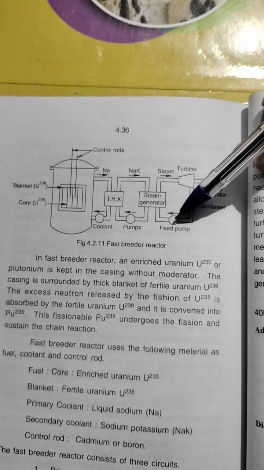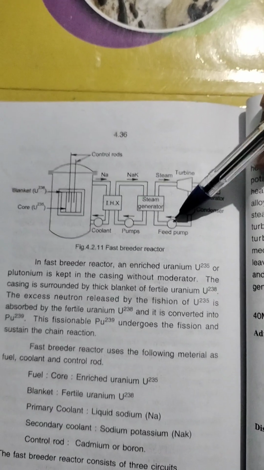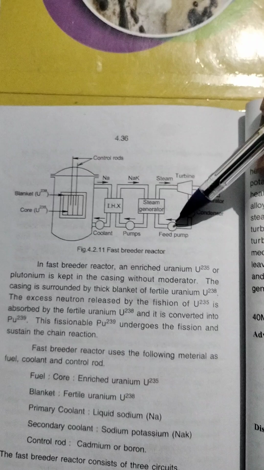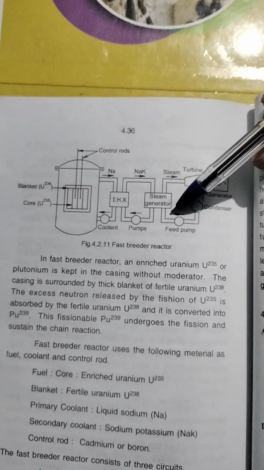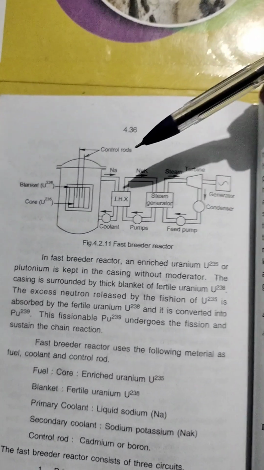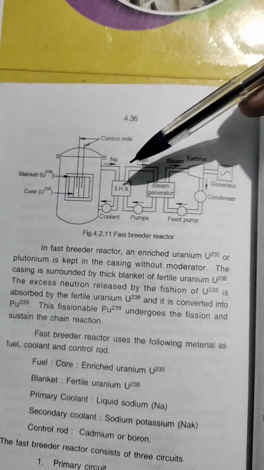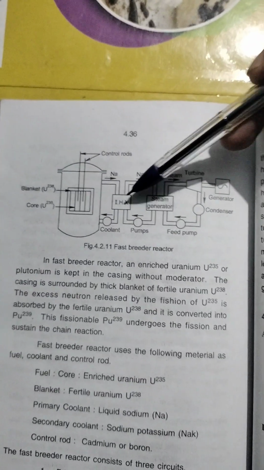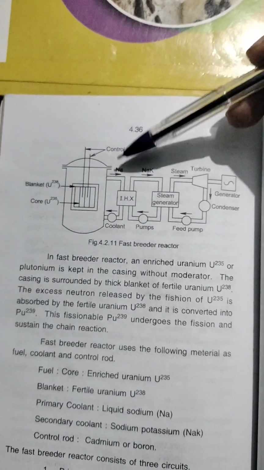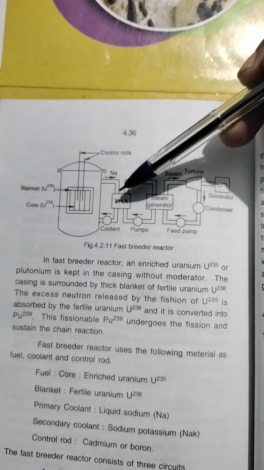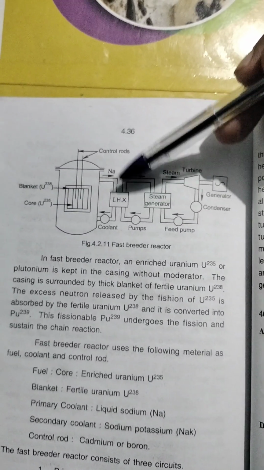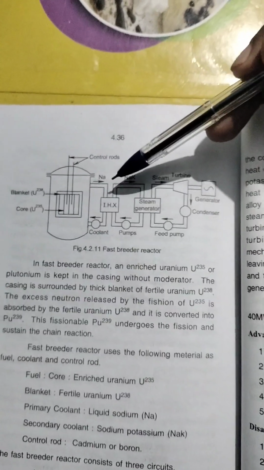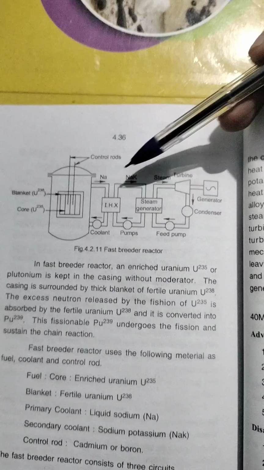Why do we use the feed pump in this area? Because pressurized water takes more heat, so we give pressure to the water. In this reactor we are using an internal heat exchanger. Why do we use the internal heat exchanger? Because the sodium also takes neutrons. Sodium does not take many neutrons, but it still contains neutrons in the sodium.